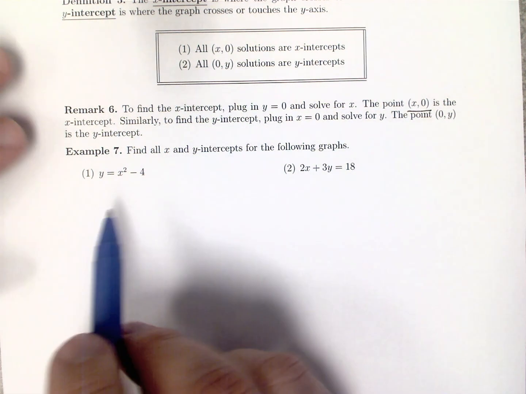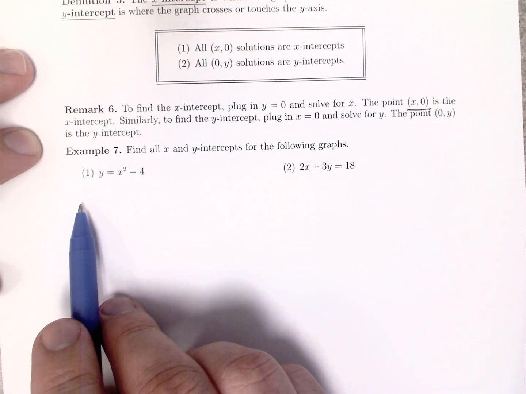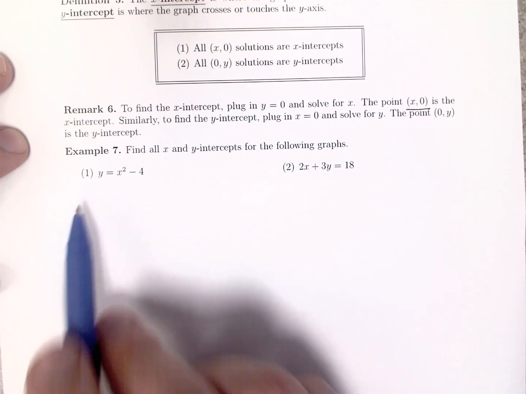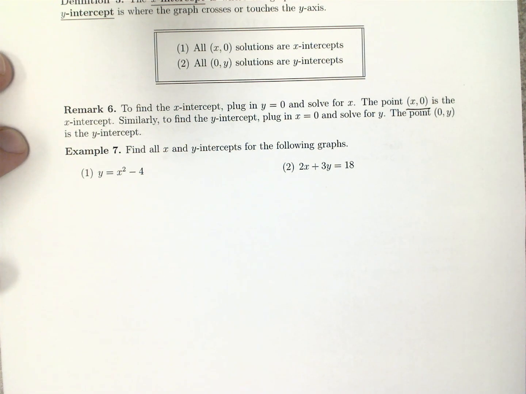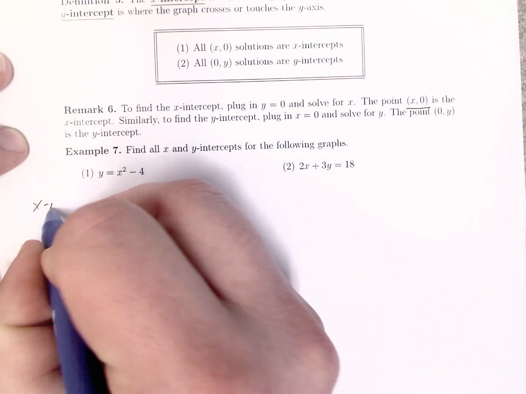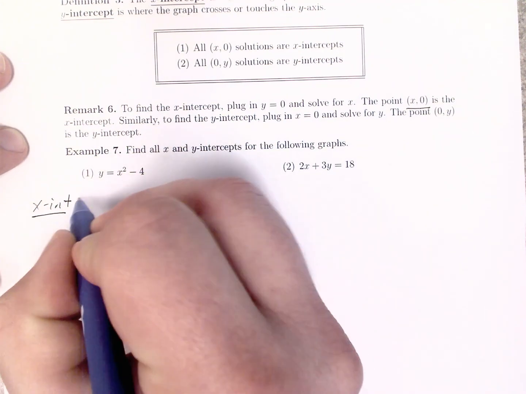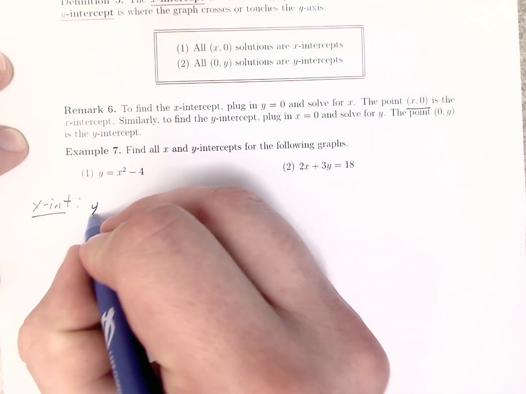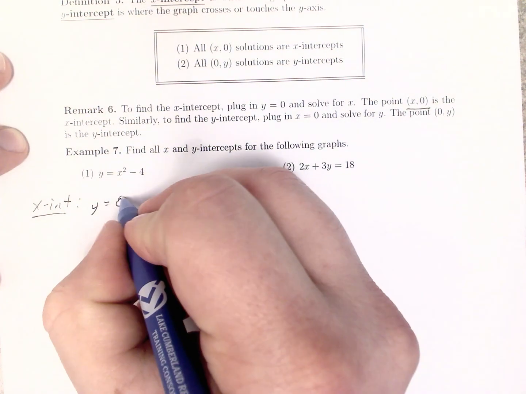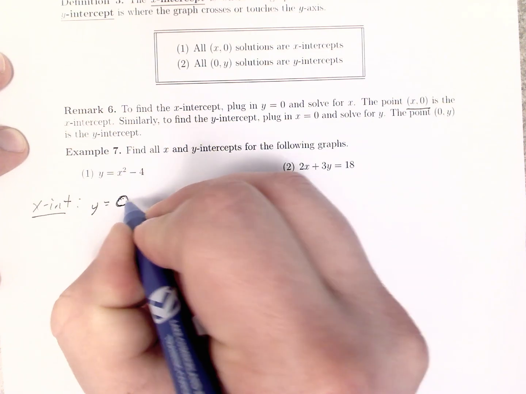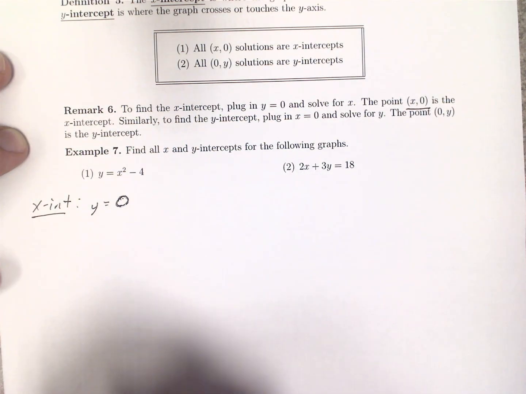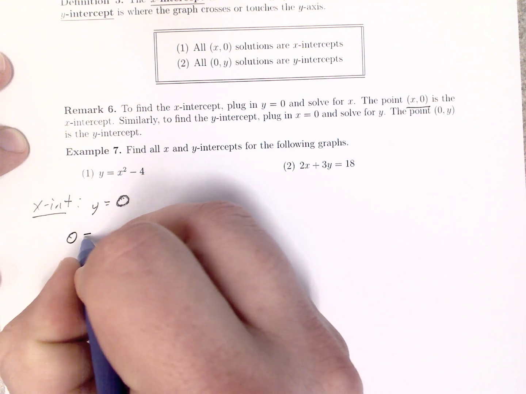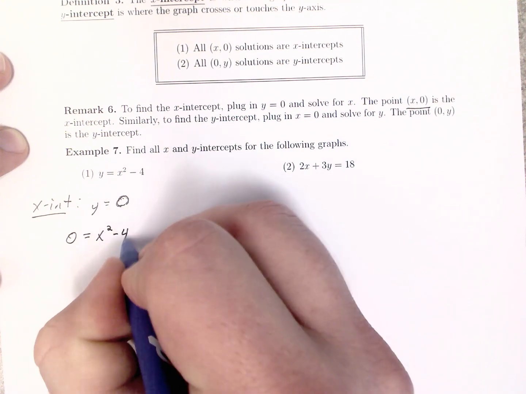So for number 1, let's do the same problem we just did. Okay, but let's try to find the intercepts via the equation. So first, let's start with the x-intercepts. That's usually what I do. We plug in 0 for the opposite variable, so y equals 0. Excuse me, sorry about that. All right, so y equals 0. So 0 equals x squared minus 4.